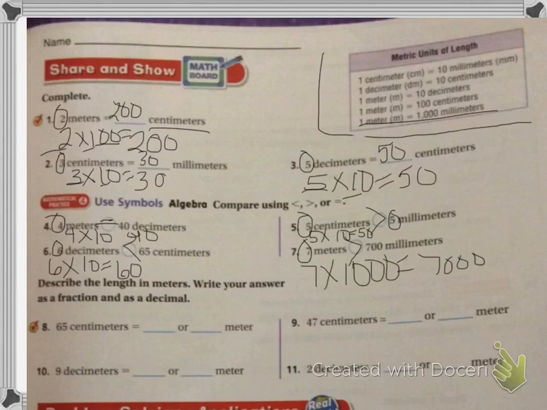Now, here is where things get a little bit different. We've been using multiplication to go from a larger unit of measure to a smaller unit of measure. And now we are going to go from the smaller unit of measure to the larger. So we know that centimeters are smaller than meters. Here's what this is going to look like. We're going to write our answer as a fraction and as a decimal. I'm going to erase that last mark that I just made so it doesn't get in the way.